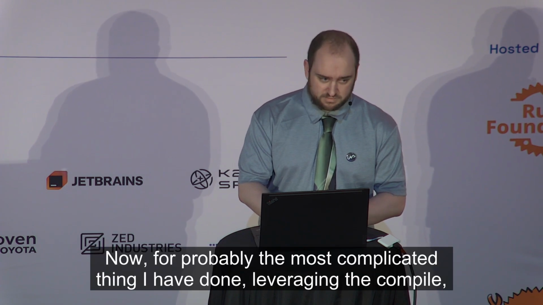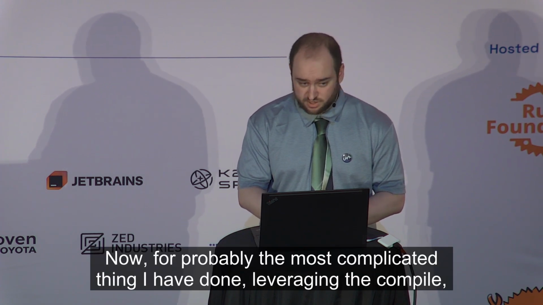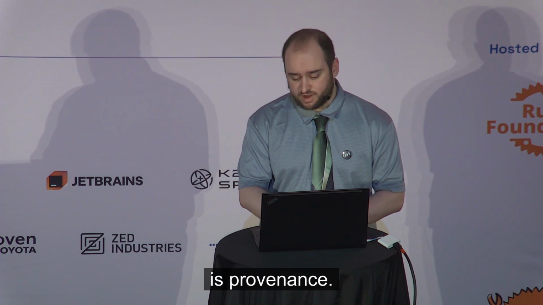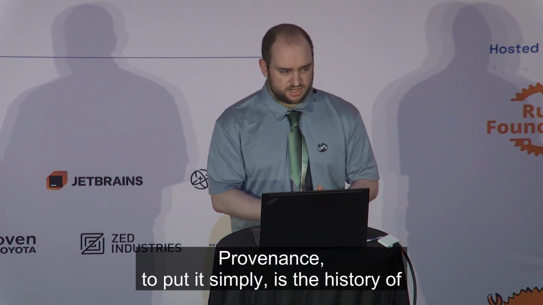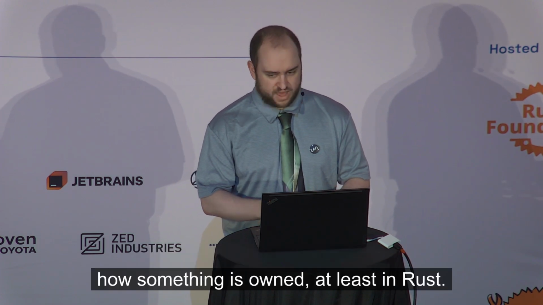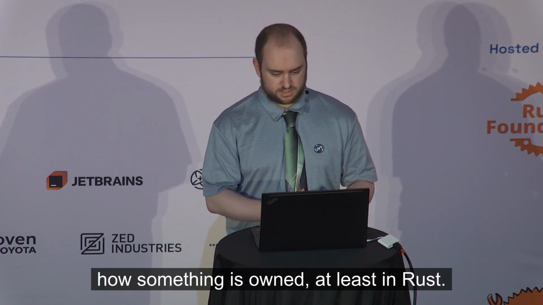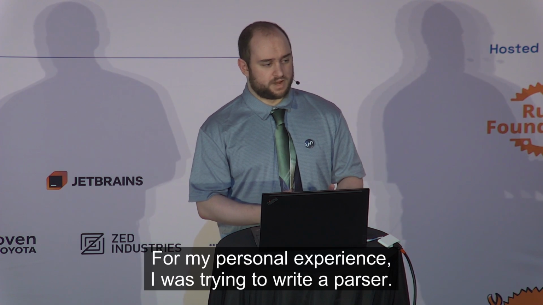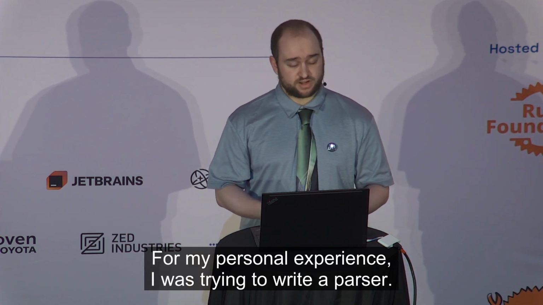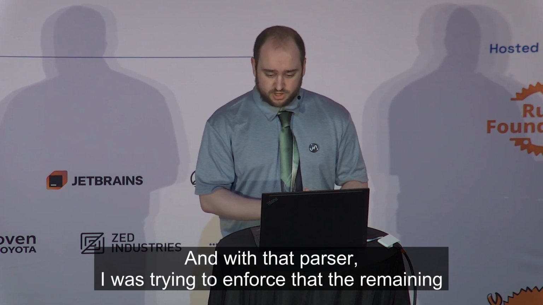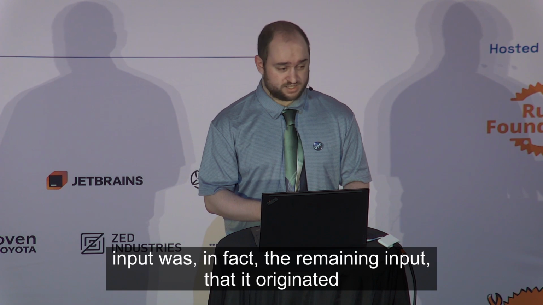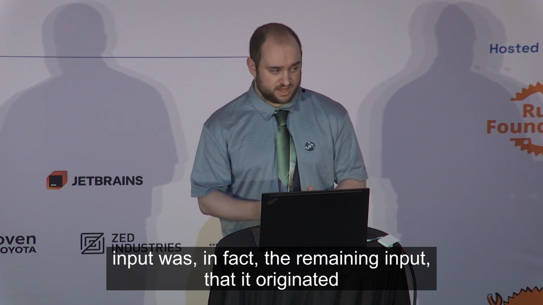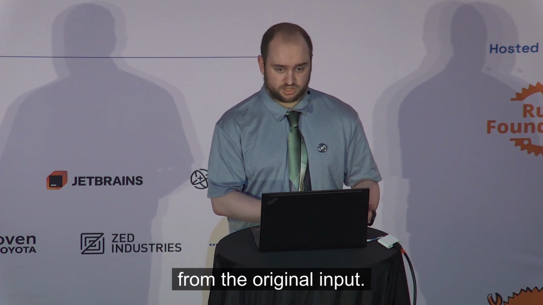Now, for probably the most complicated thing I have done leveraging the compiler: provenance. Provenance, to put it simply, is the history of how something is owned, at least in Rust. From my personal experience, I was trying to write a parser. With that parser, I was trying to enforce that the remaining input was, in fact, the remaining input, that it originated from the original input.